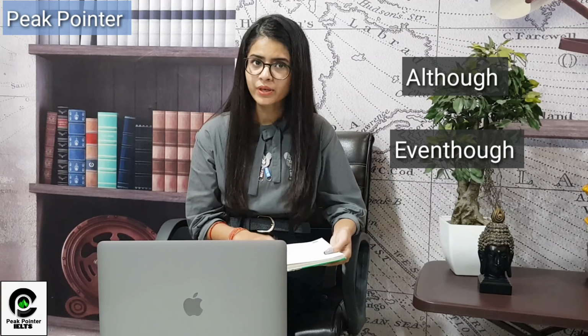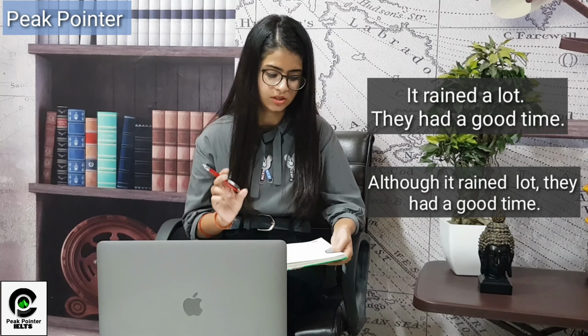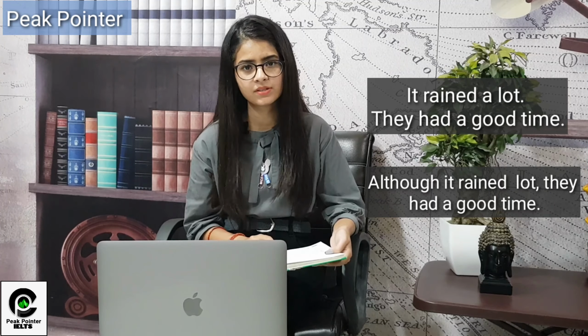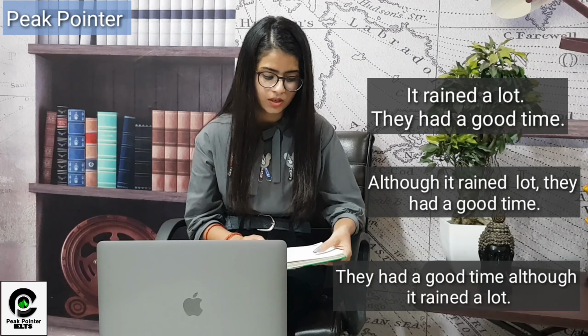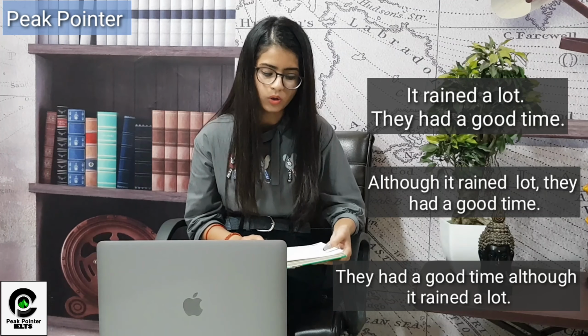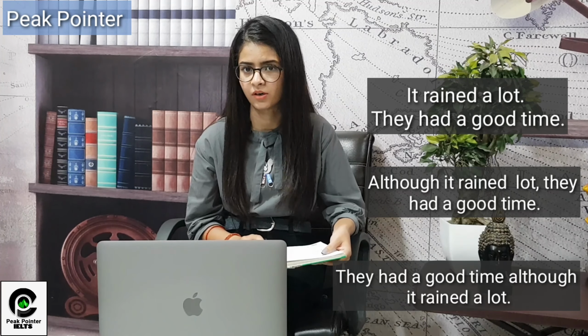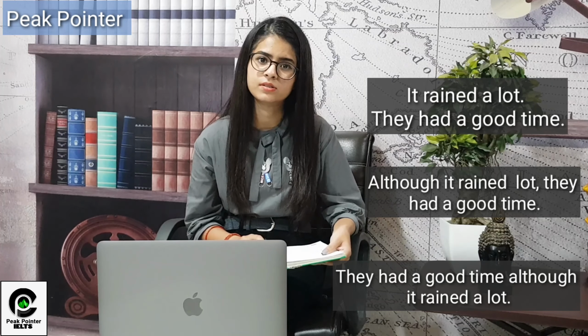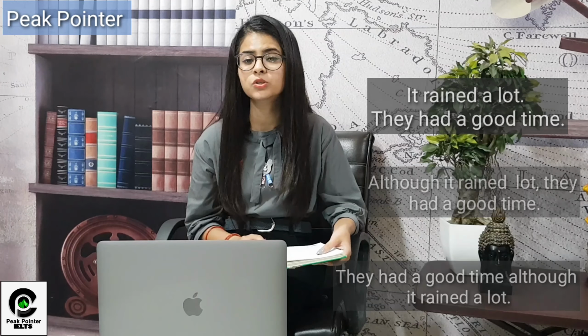We have to use "although" or "even though". Although can be used at the beginning of the sentence or in between. Although it rained a lot, they had a good time, which is a complex sentence. Now we can also say, they had a good time although it rained a lot. This is the same sentence as we constructed earlier, but what is the difference? It's just the change of position of although. Earlier it was used in the beginning and now it's in between.